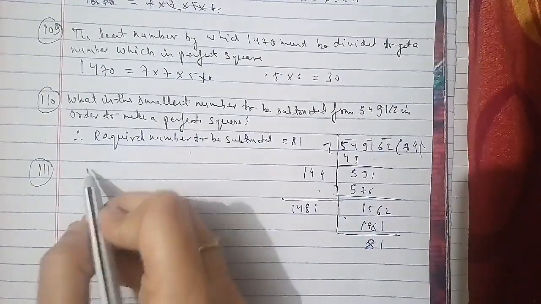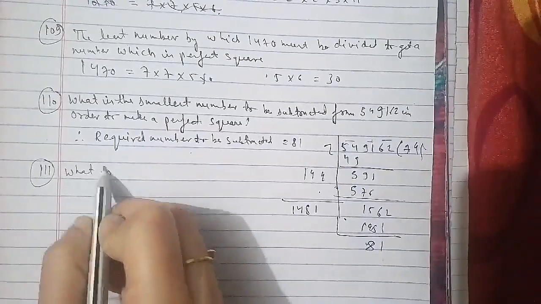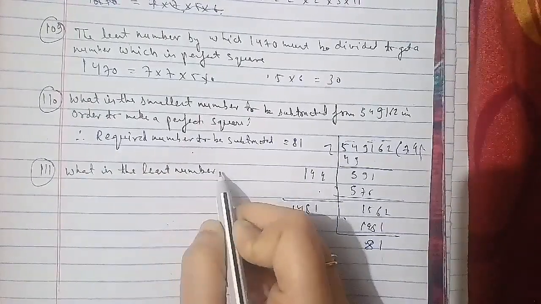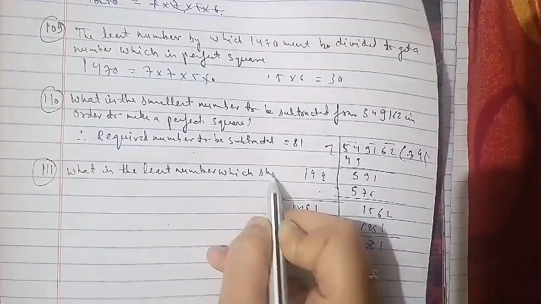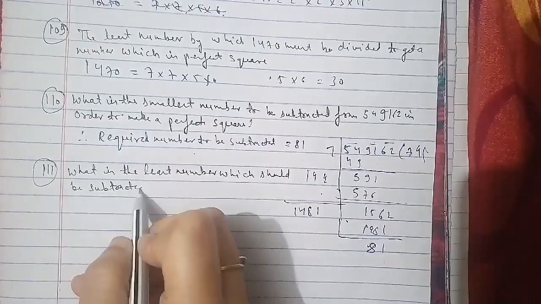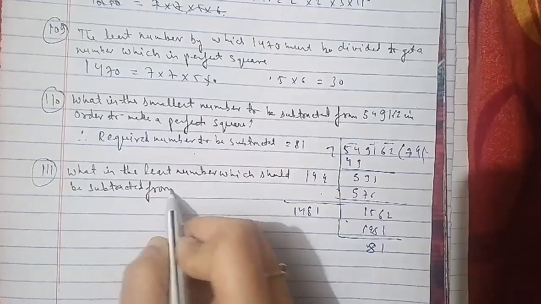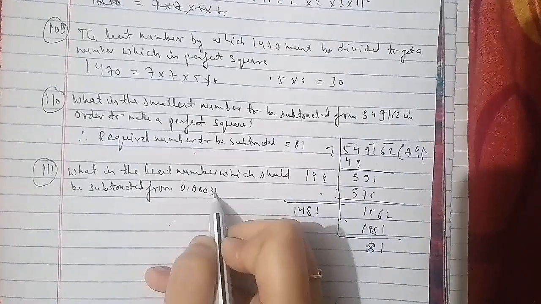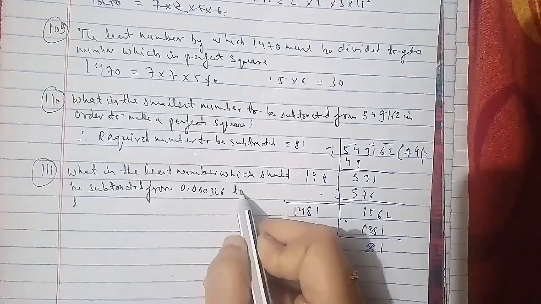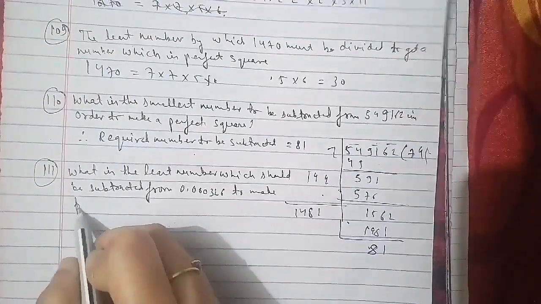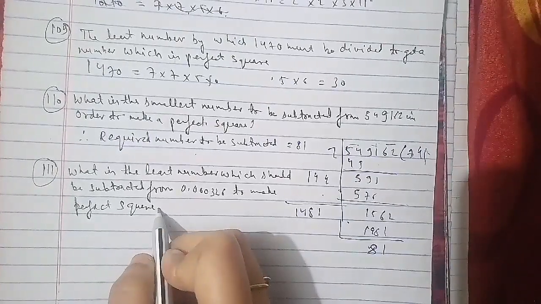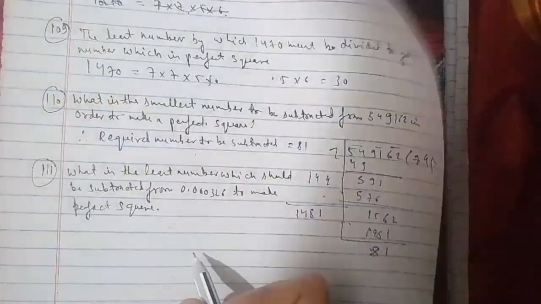The question is, what is the least number which should be subtracted from 0.000326 to make a perfect square? That we have to find out.